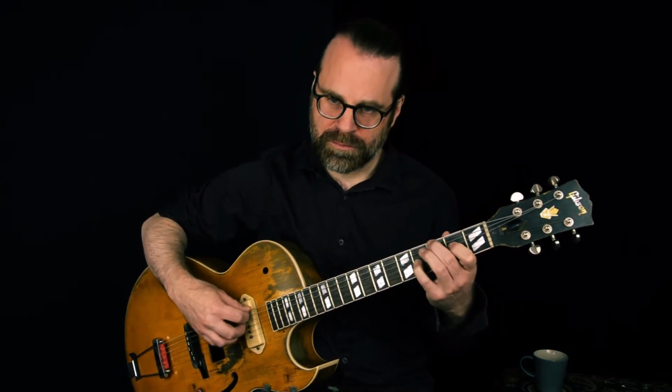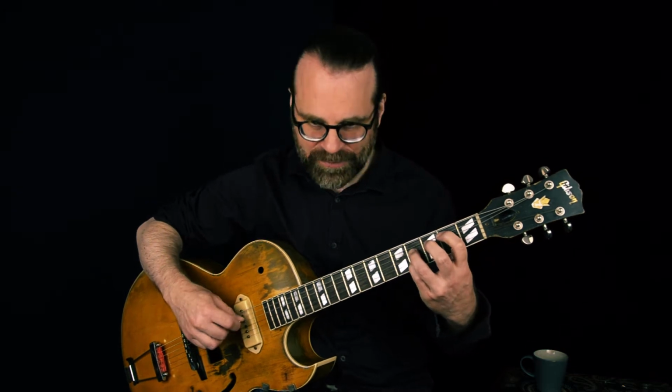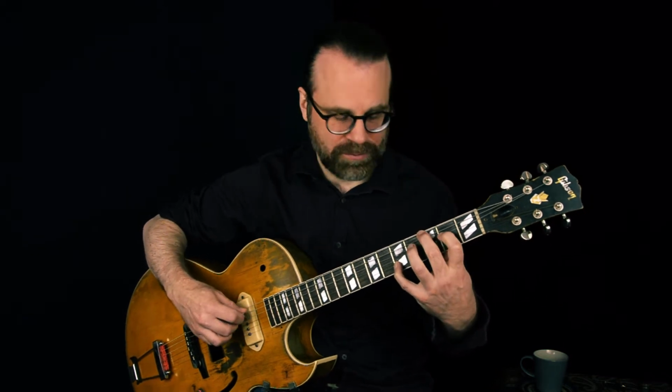Next. Or a variation. This is not a drop 2, but it's a nice voice lead. It sounds nice to resolve this D sharp, the top note, up. One more time.